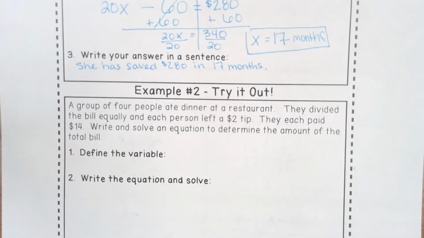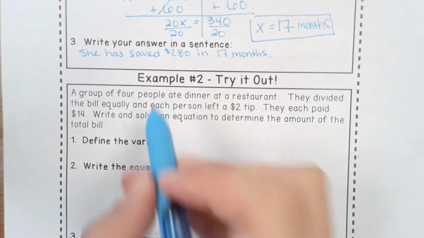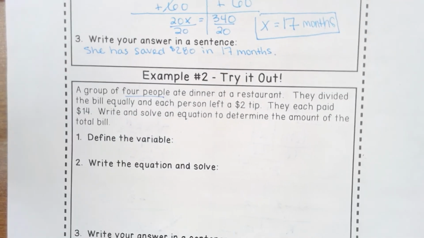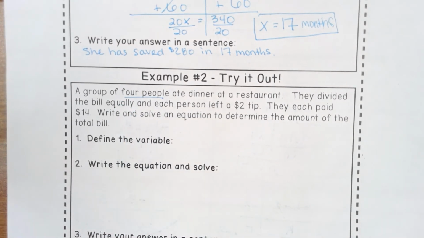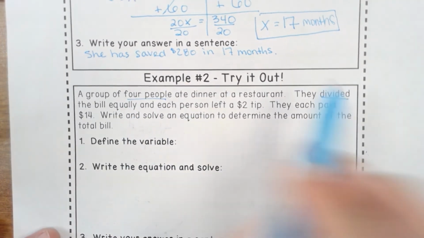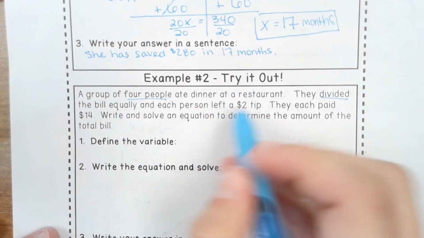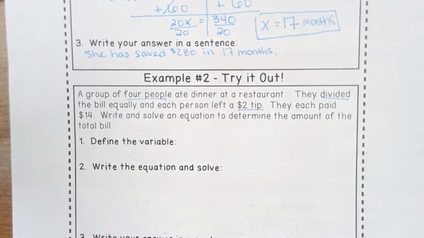Alright, so let's try one more. So a group of 4 people ate dinner at a restaurant. And as you guys notice, I like to underline the important stuff, okay? They divided the bill equally, and each person left a $2 tip. They each paid $14. So they want us to write and solve an equation to determine the amount of the total bill.